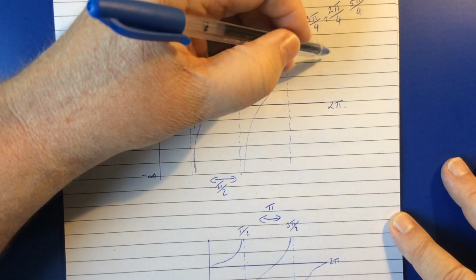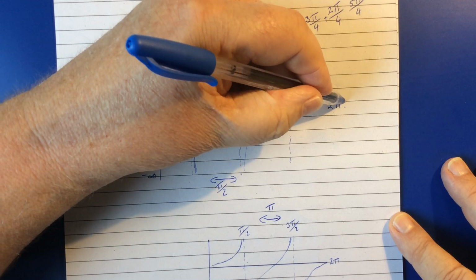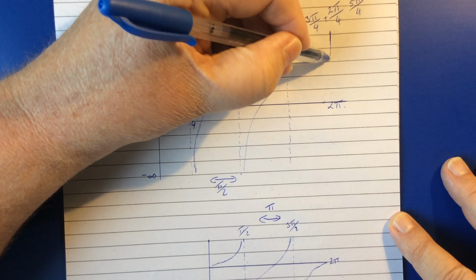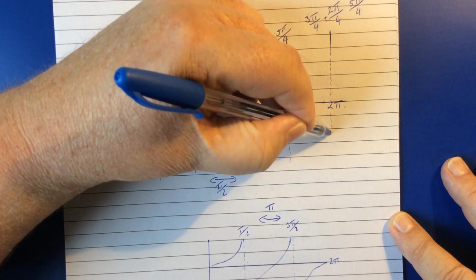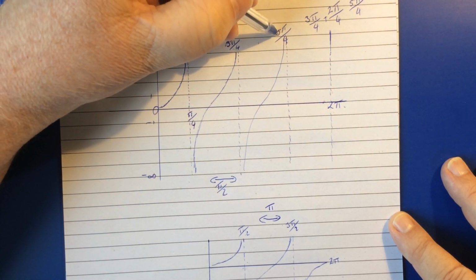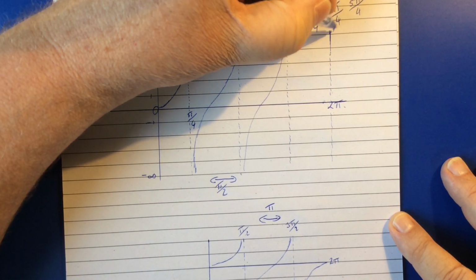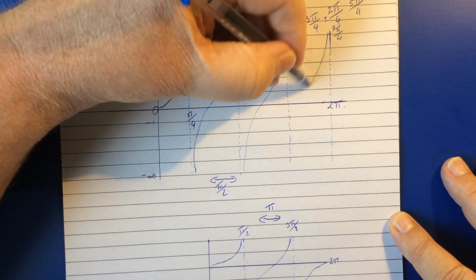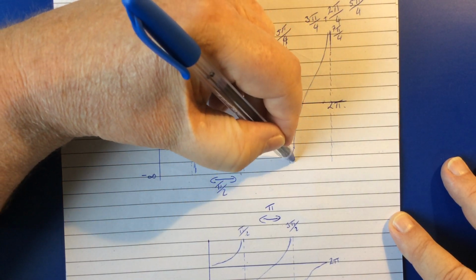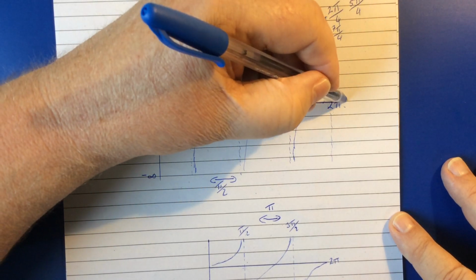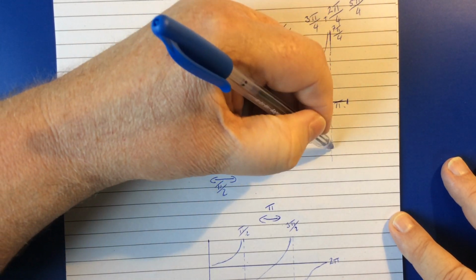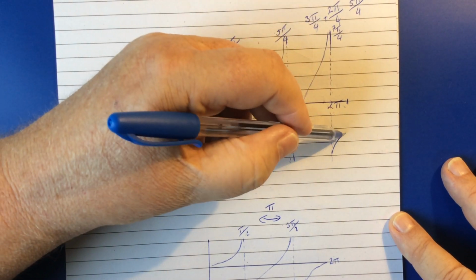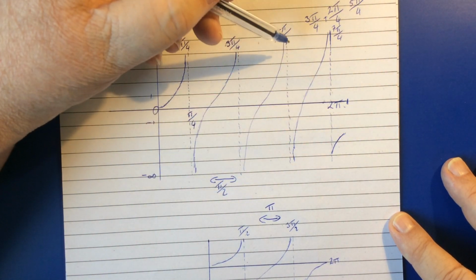The next one we're going to get, I'm going to have to extend this out a little bit. The next one we're going to get is here, and it's going to be 7 pi on 4. I hope you can see that in there. And there we are. And then 2 pi is out here, and so we have some vestigial bit of the graph down here.